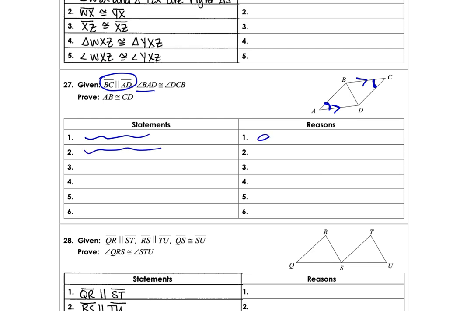I'm not even going to write those in right now. We're just going to say given. Okay, but we marked what we know. The last thing you're going to prove is AB congruent to CD. Any guesses what the reason for that is going to be? CPCTC feels highly likely, right? Which means the step right before it is to prove the triangles congruent by SSS, SAS, one of those. Not necessarily, but most likely. Let's see if it works out that way.